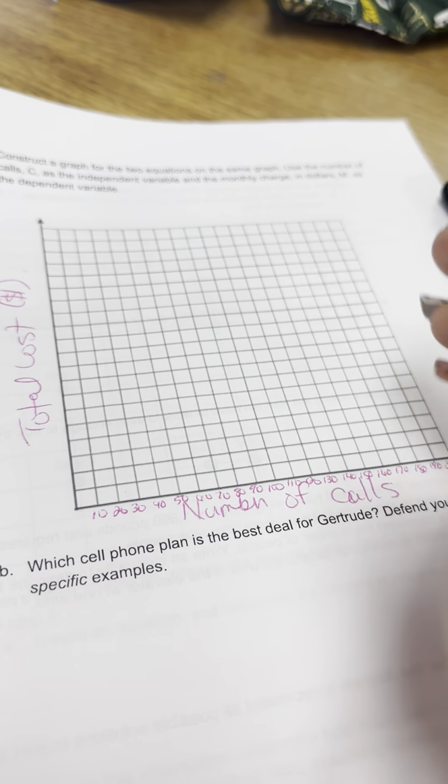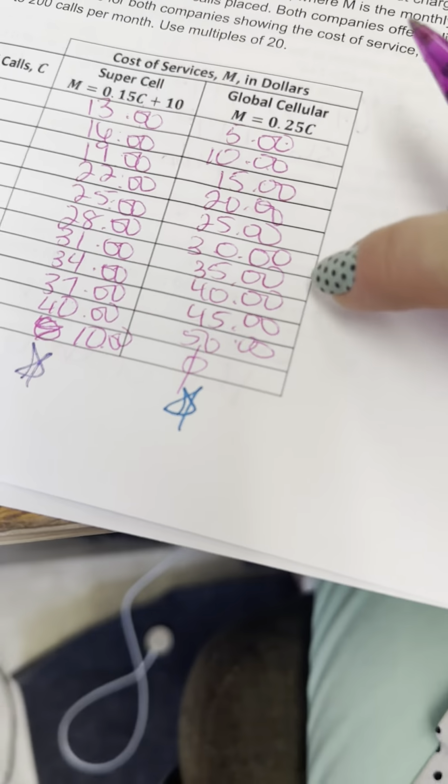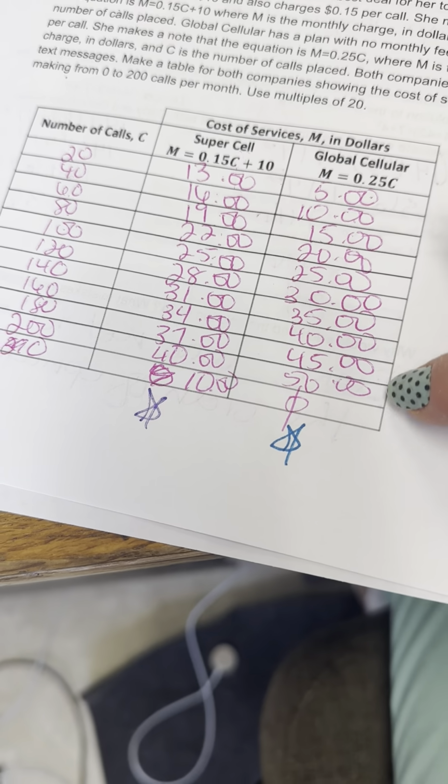Since there was 20, and then if we look at our data here, the highest value goes up to 50.